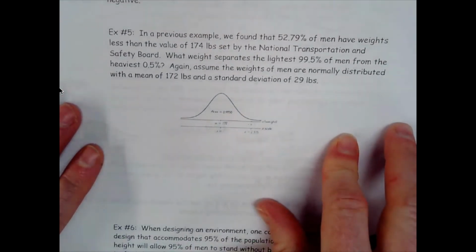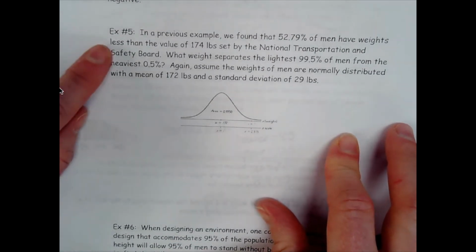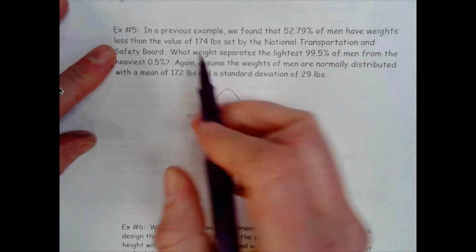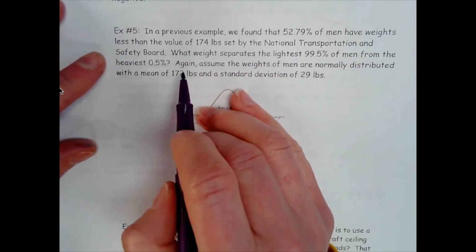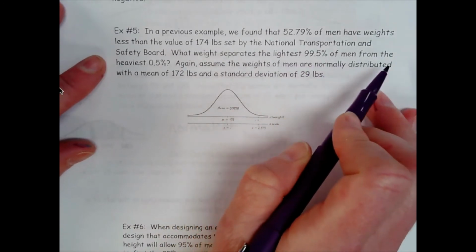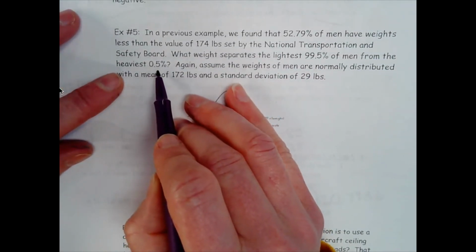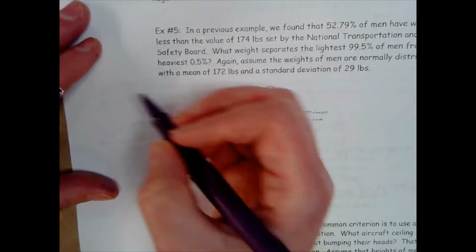Okay, in a previous example, we found that 52.79% of men have weights less than the value of 174 pounds set by the National Transportation Safety Board. What weight separates the lightest 99.5% of men from the heaviest 0.5%? Again, assume that the weights of men are normally distributed.